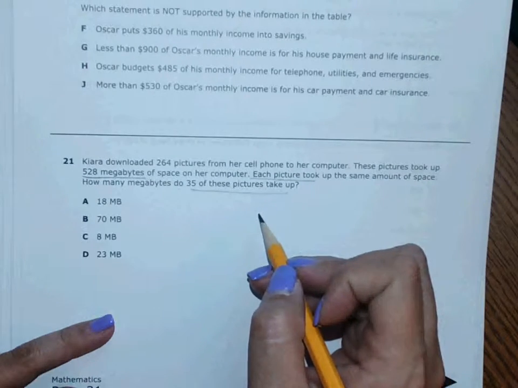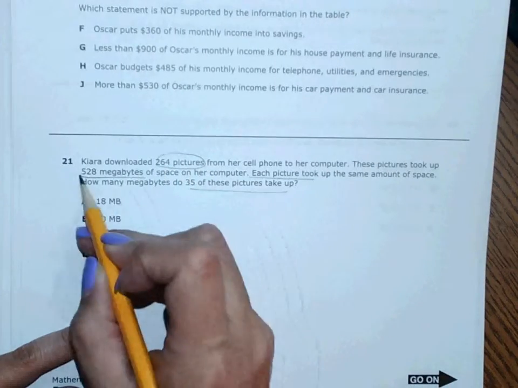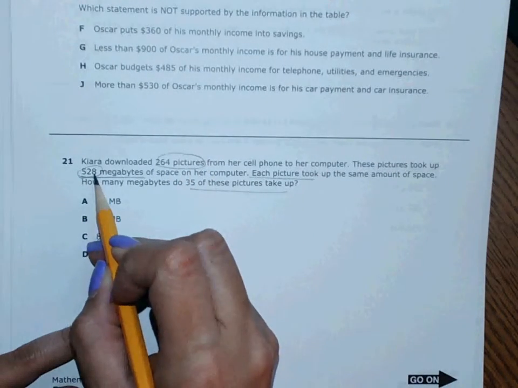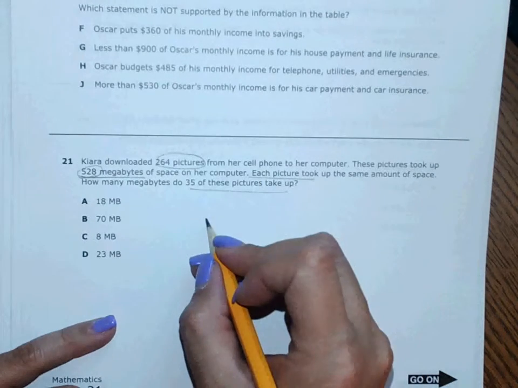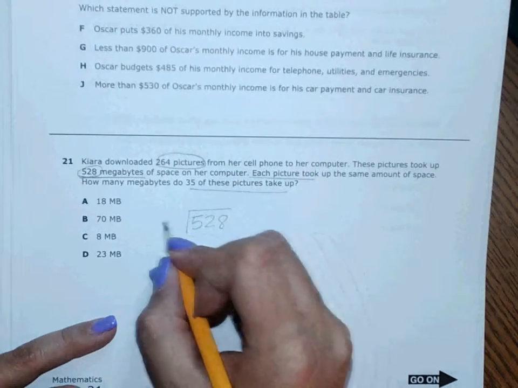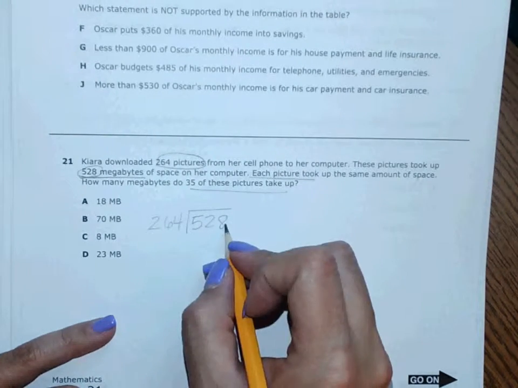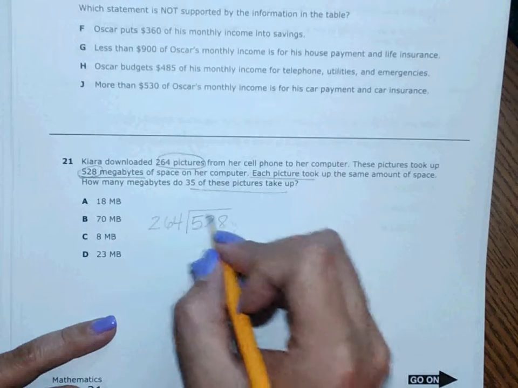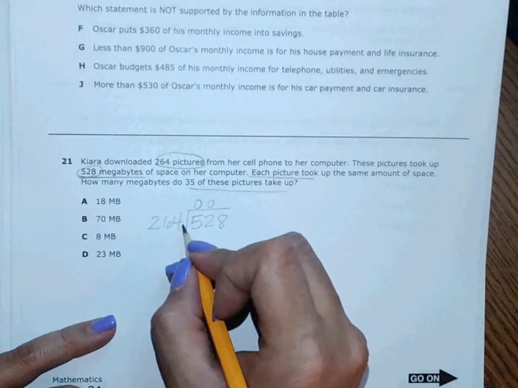We know that she has 264 pictures, and they take up this amount of space. We need to first figure out how much each picture takes up, so we're going to do some division. 528 divided by 264. Yuck! But I know this is, well, that's 0 obviously, and it doesn't go into 52. So it's either once or twice.